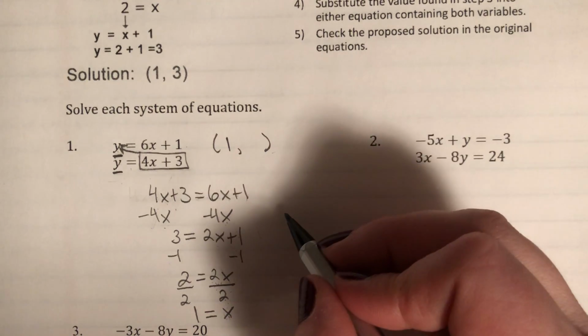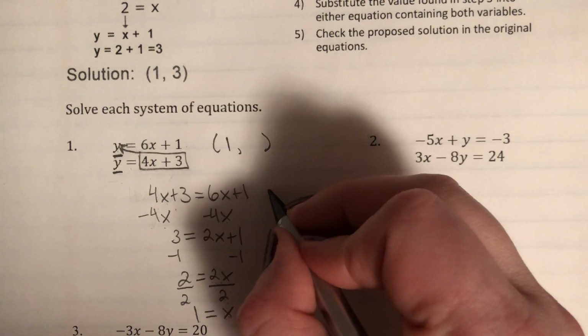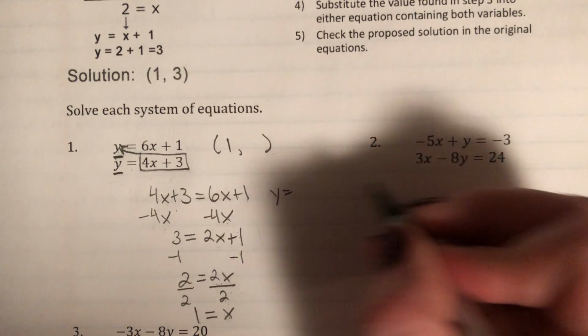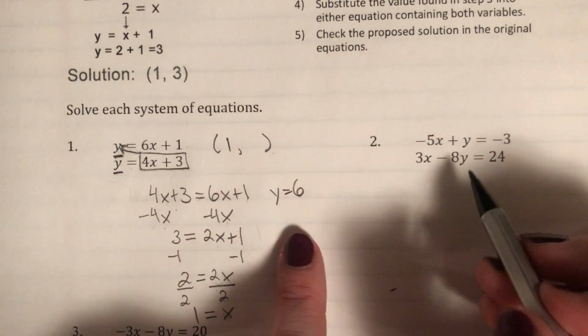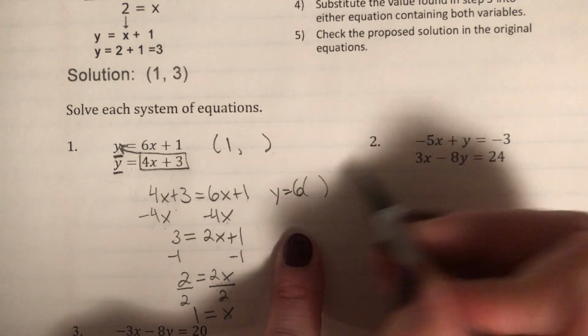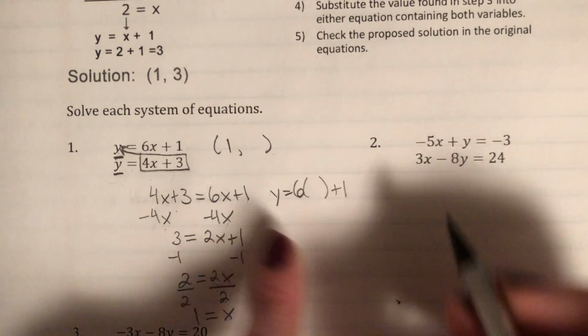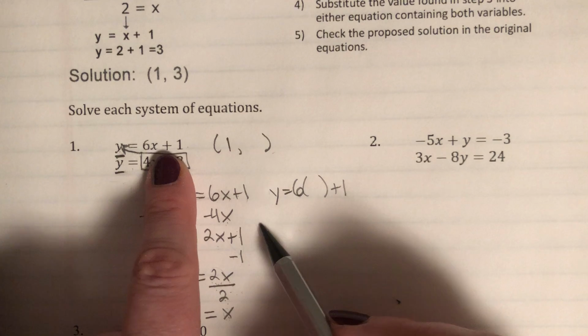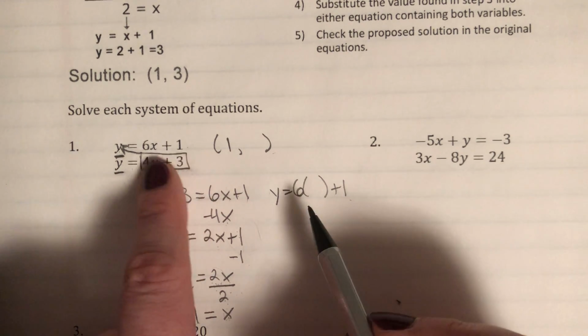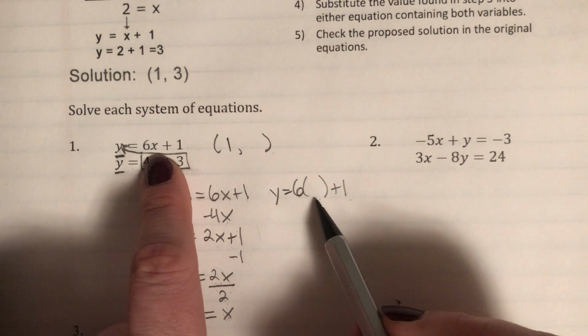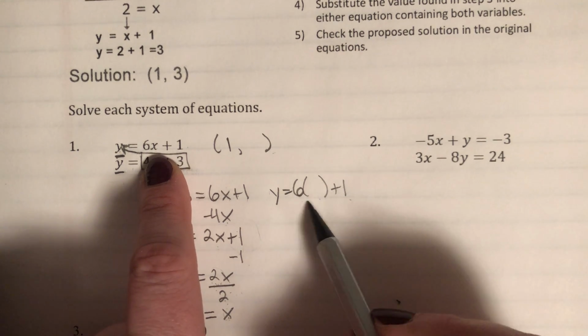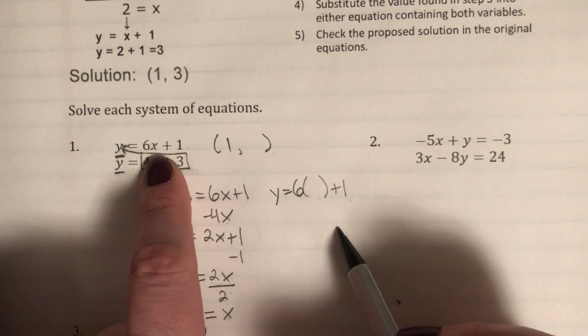Now, it doesn't matter which equation you use. I'm just going to use the top one because, well, it's convenient. So I have y equals 6, and instead of writing x, I'm going to write parentheses and then 1. So I have this entire equation written out exactly as it appeared to begin with. But since this was 6 times x, if I want to replace x with a number, I'm going to put parentheses to make sure that I remember that this was multiplication.